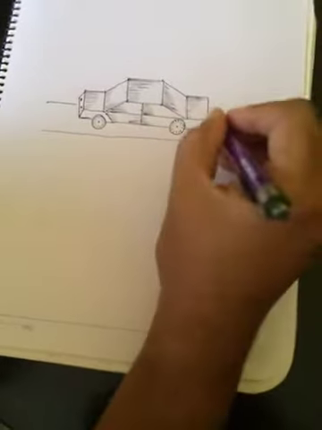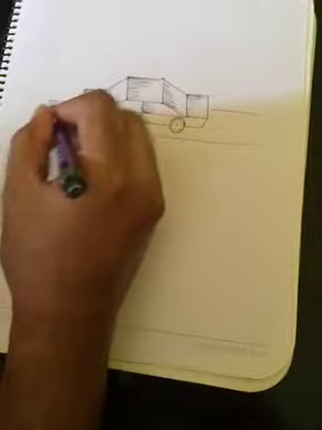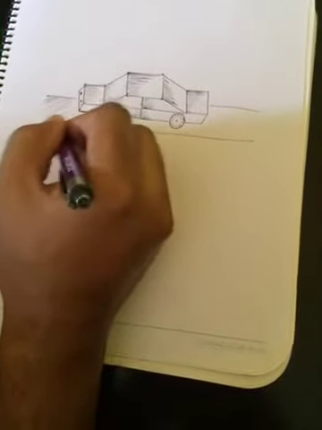Now we can put the car on the road. We'll put some shades also.